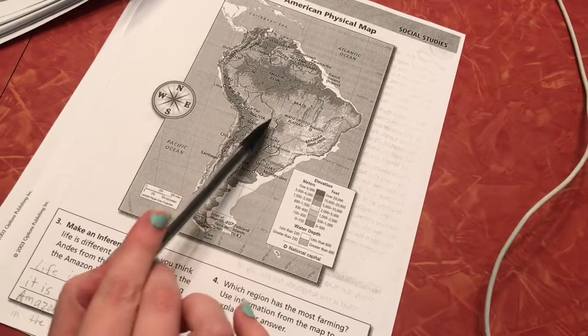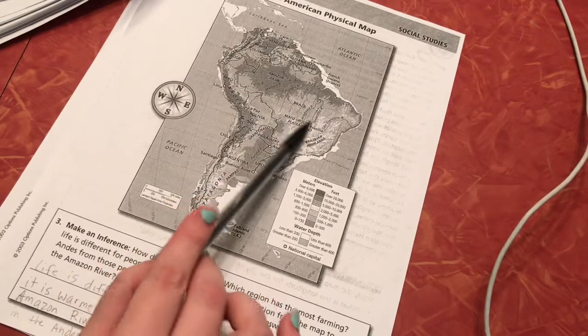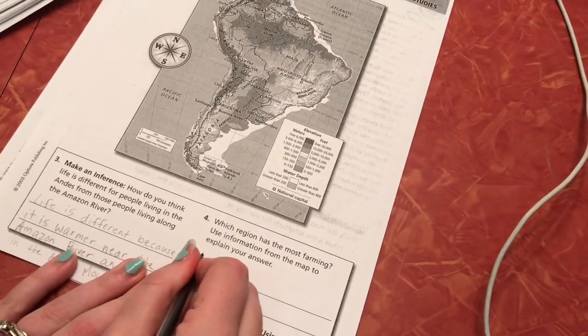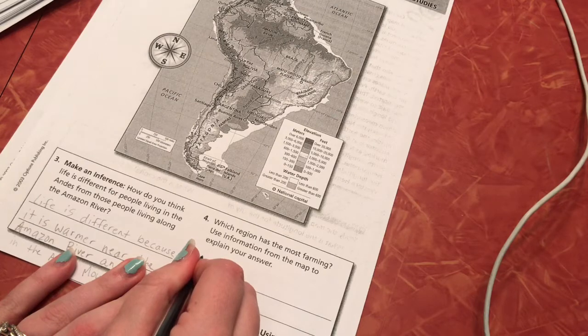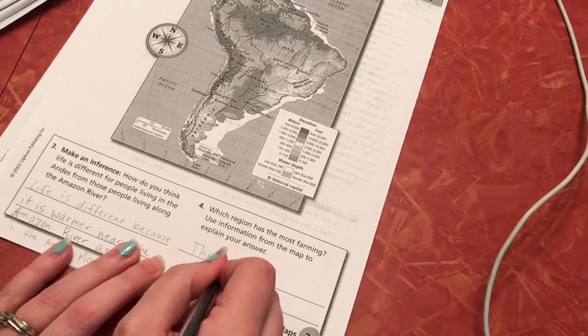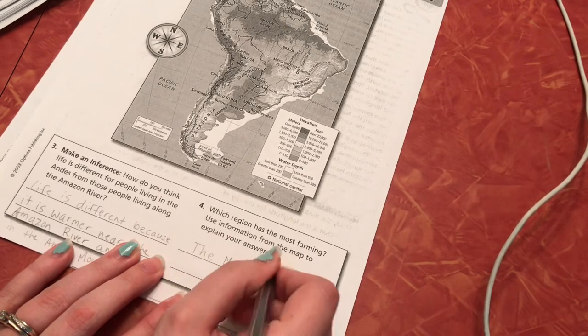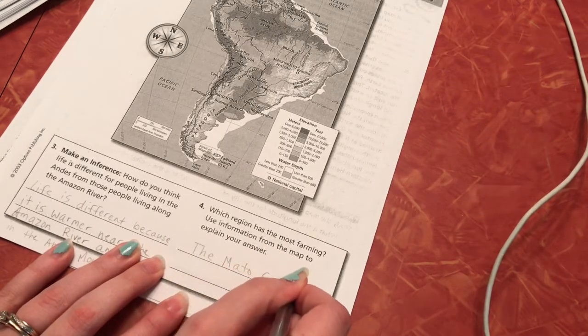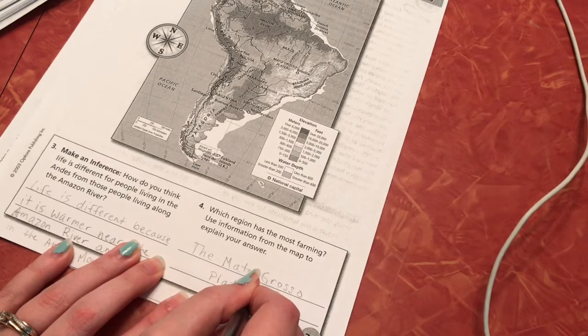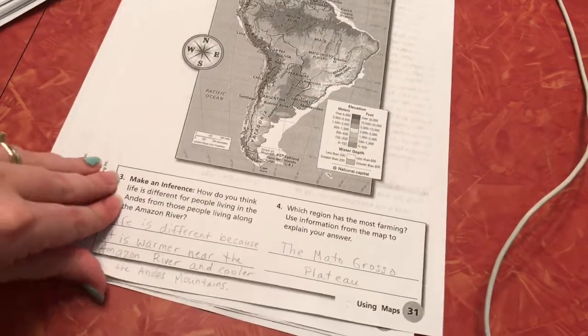So my inference is that the plateau, the Mato Grosso Plateau, is going to be the best place for farming. I'm probably not pronouncing that right, but okay.